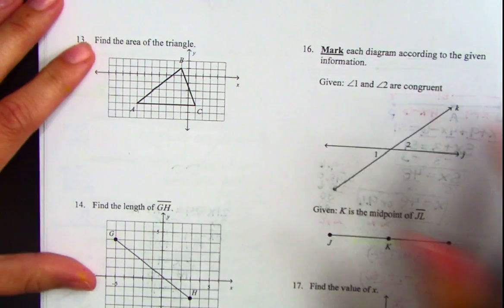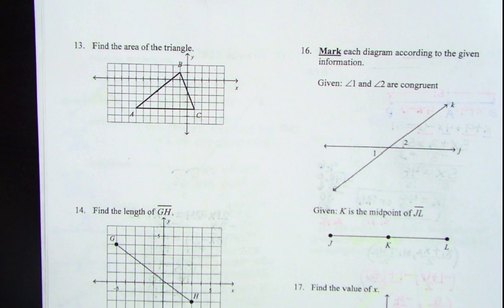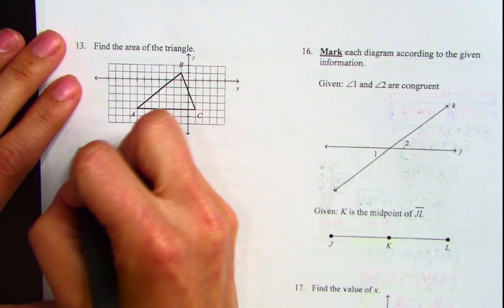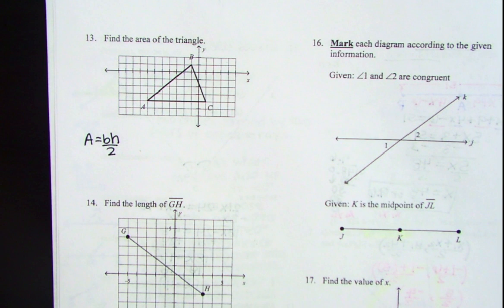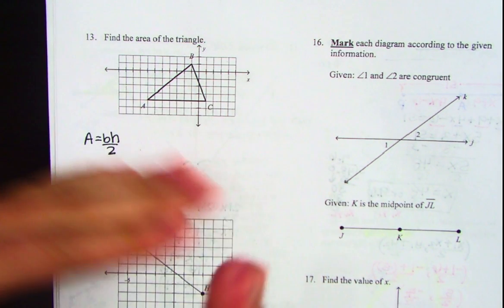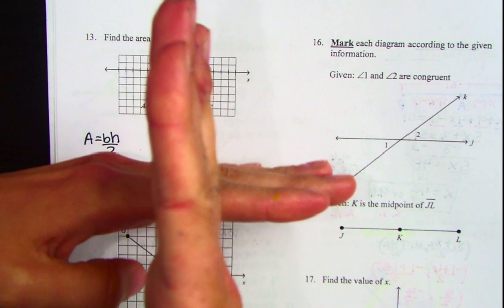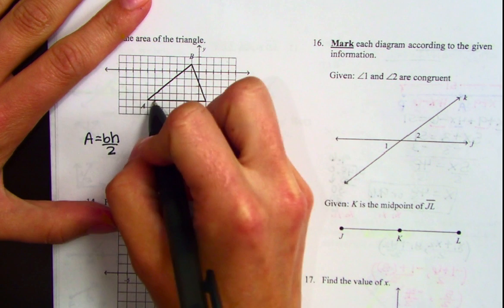Okay. Number 13, I'm going to find the area of the triangle. So I'm going to remember that to find the area of a triangle, I use the formula base times height divided by 2. So my area is going to be base times the height divided by 2, or 1/2 base times height, same thing. All right, so I have to remember for the base and the height, it's always in a triangle the two lengths that form a right angle. In this case, here will be our base.